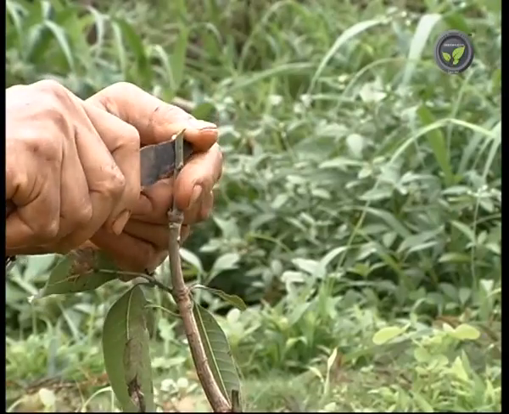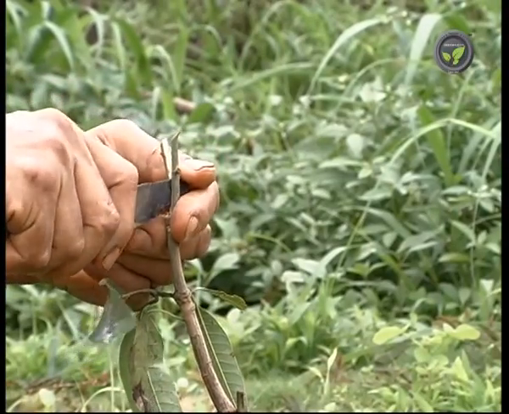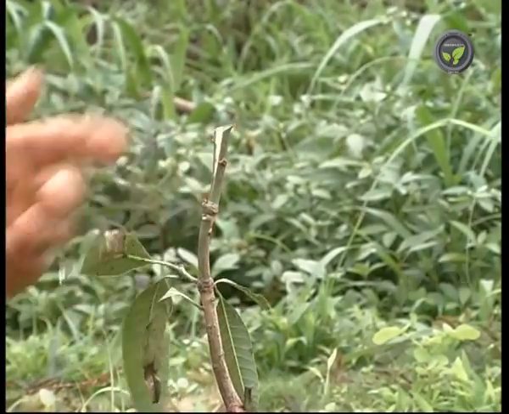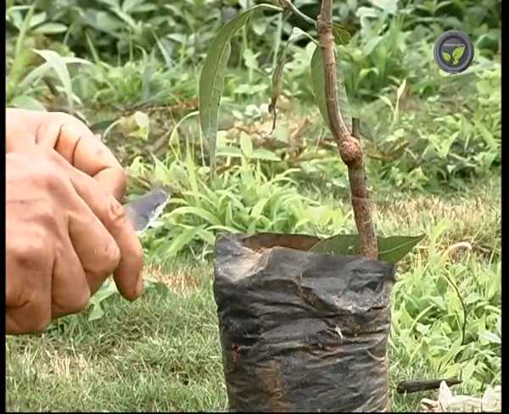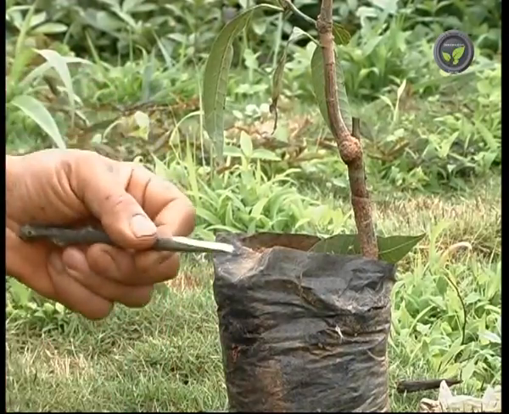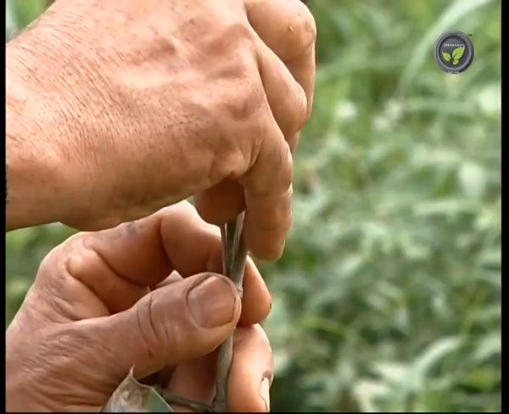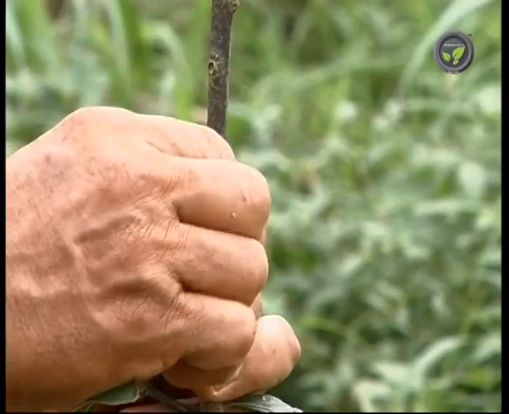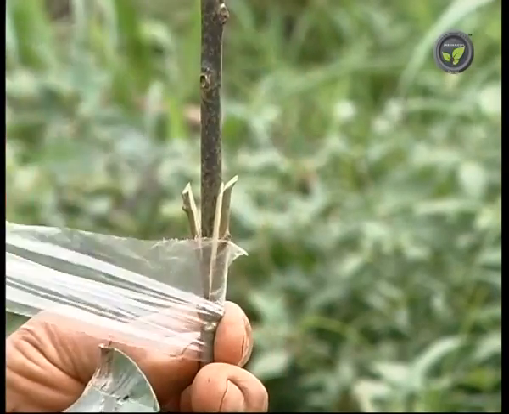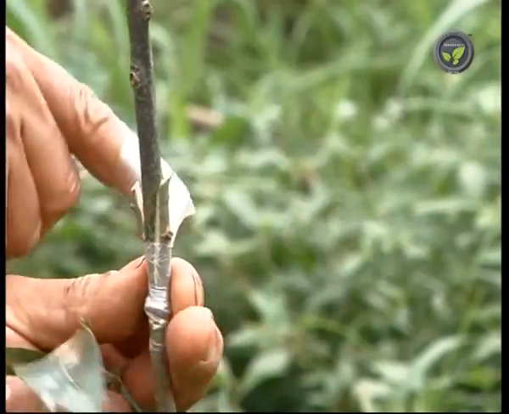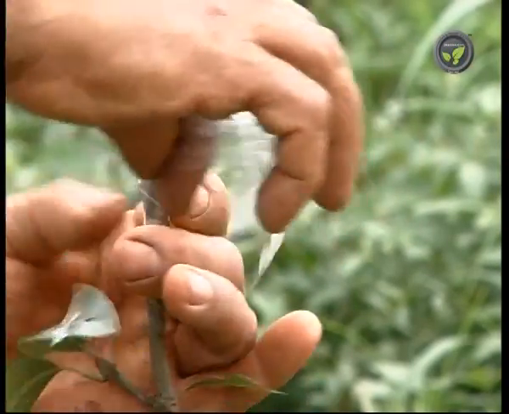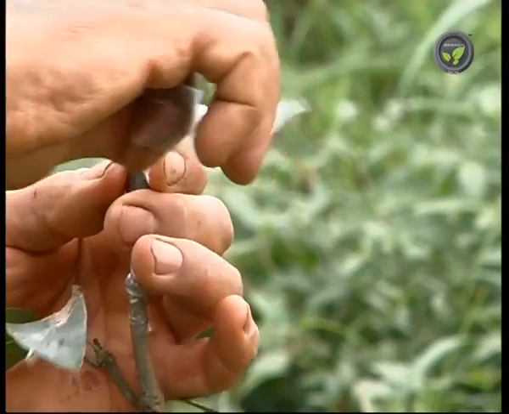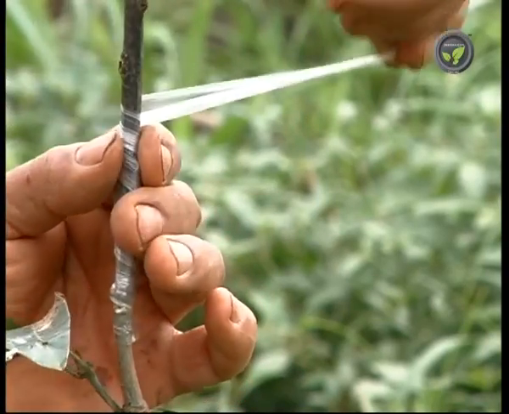Make a slit of 1.5 to 2 inch length. Give slant cut on both sides of the scion like this. Then keep the scion in the slit of the rootstock and tie with a plastic strip. Plastic is enough to keep the joint intact since the stems are soft. Ensure that the packing is made airtight.